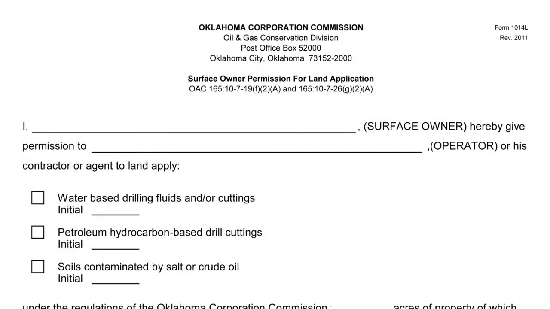What you see in this form is the surface owner. And that would be your name would go here, and here is the operator or his contractor or agent is allowed to apply this mud. They're allowed to apply up to the maximum per acre. A lot of times the oil company will be up there, and sometimes it will be the soil farming company.